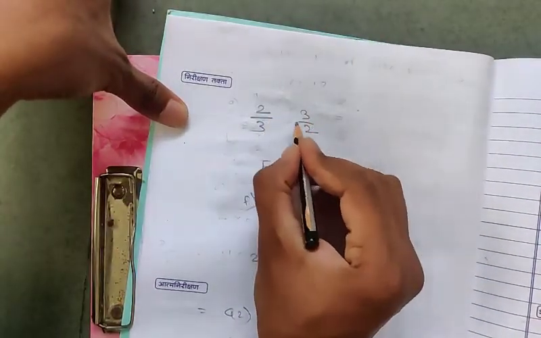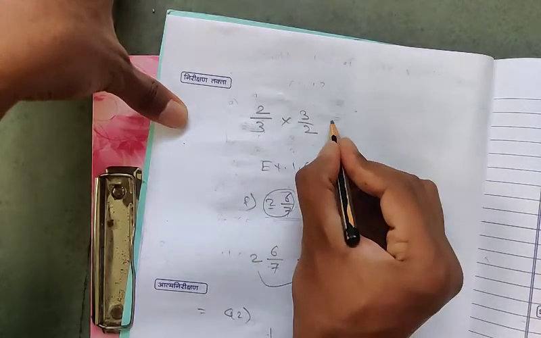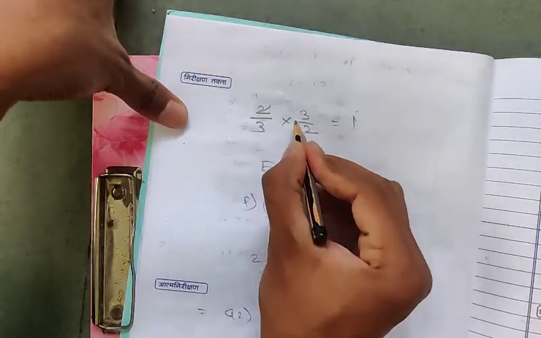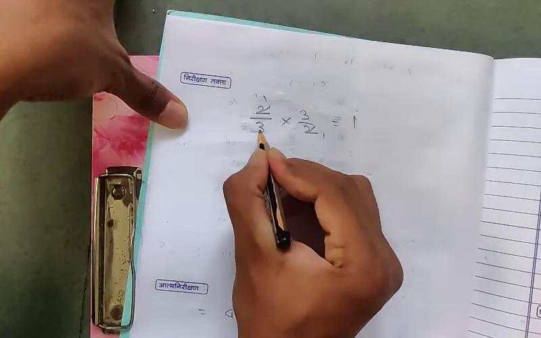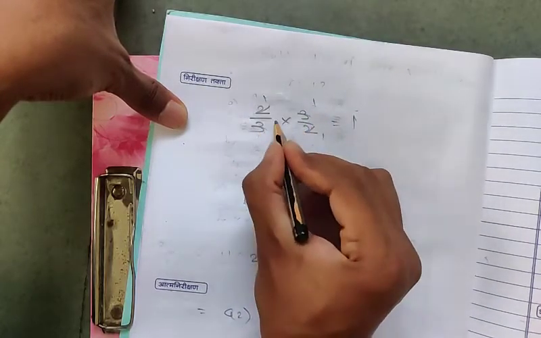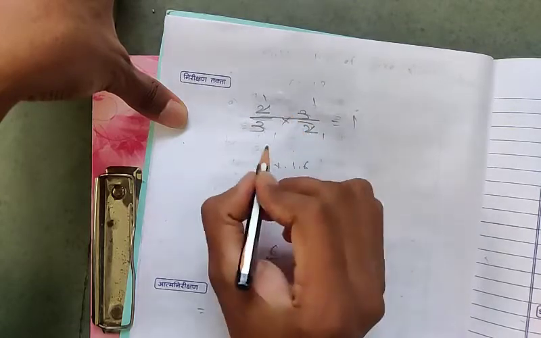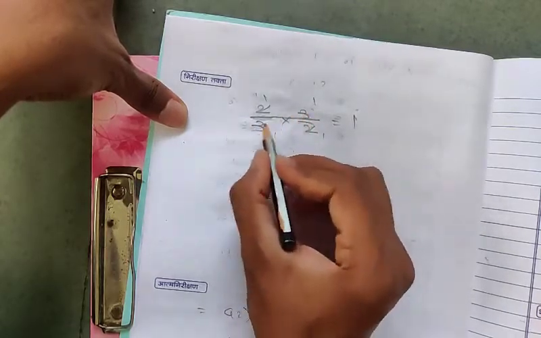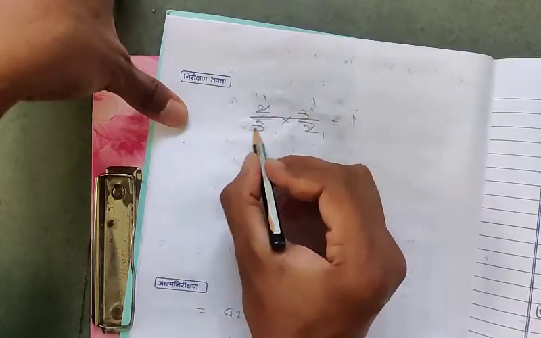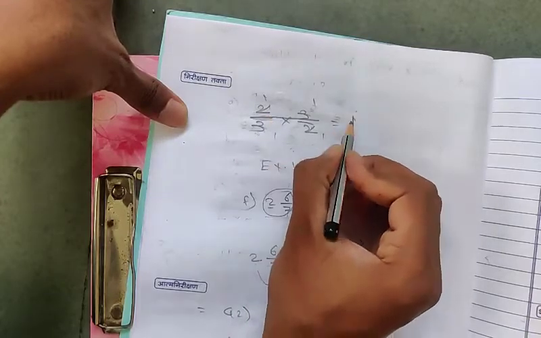If you multiply them, the answer comes 1, because 2 ones are 2, 3 ones are 3, 3 ones are 3, because these are in the numerators and these are in the denominators. Okay, numerator, denominator and numerator gets cancelled or gets divided. Understood? So final answer will come 1.